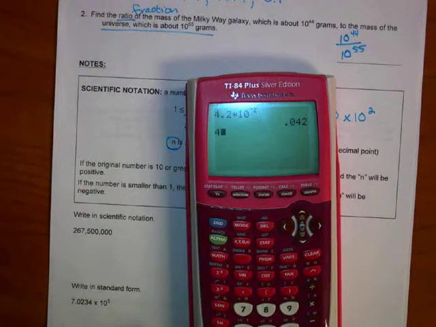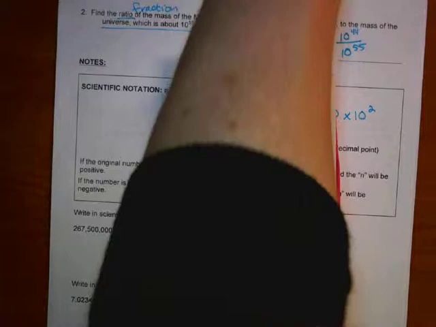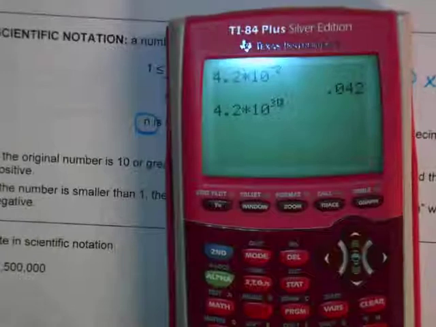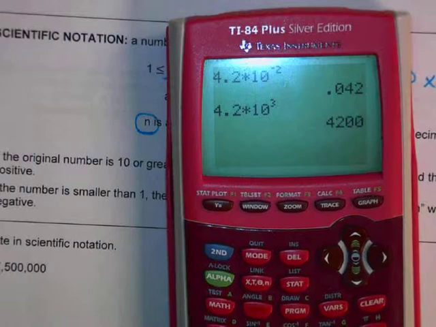Okay? All right, let's do 4.2 times 10 to the 3. Don't push enter. What do you think it's going to be? 4,000. You need me to zoom in? 4.2 times 10 to the 3 will be 4,200. Okay?